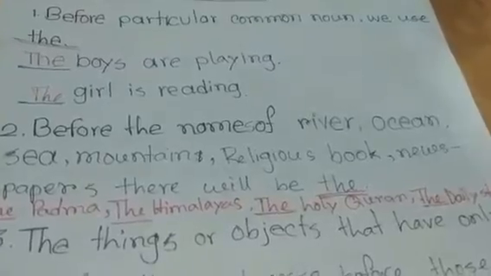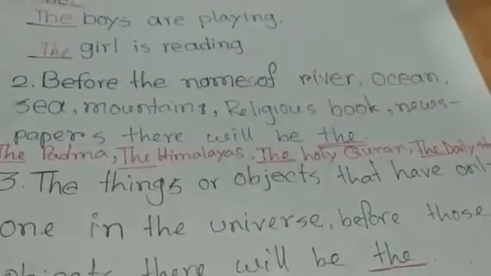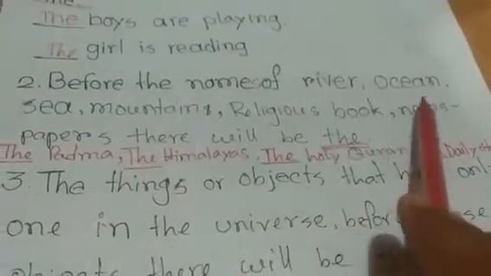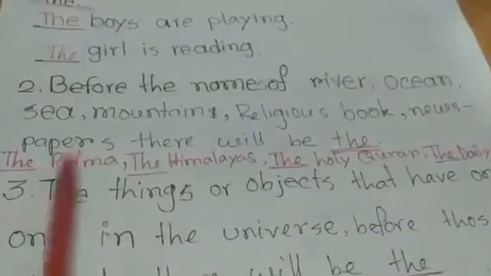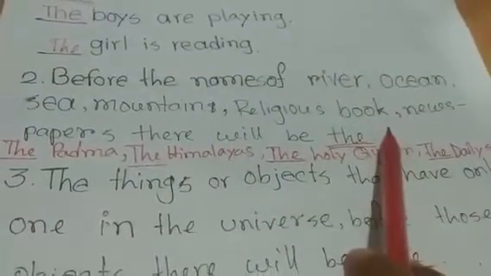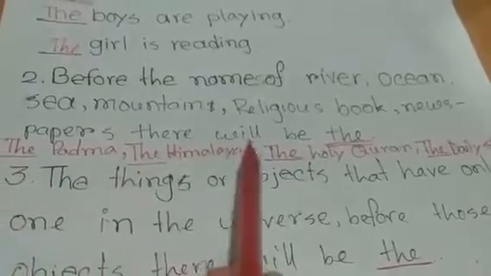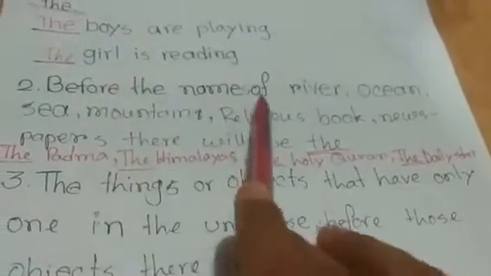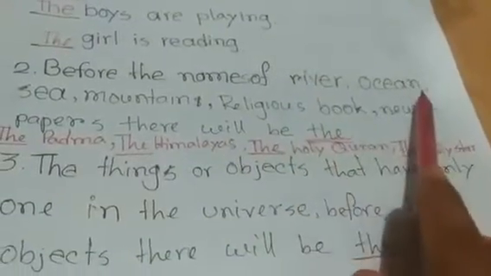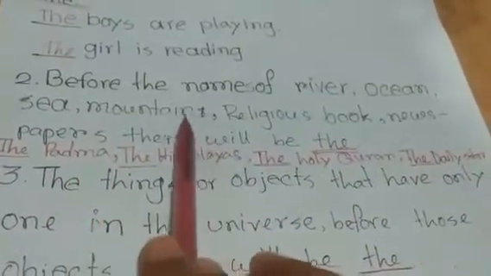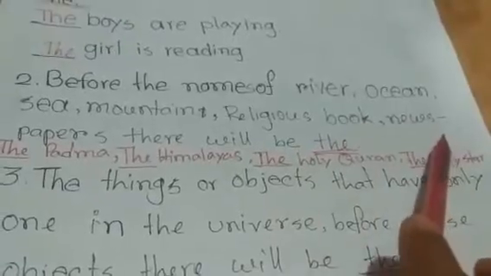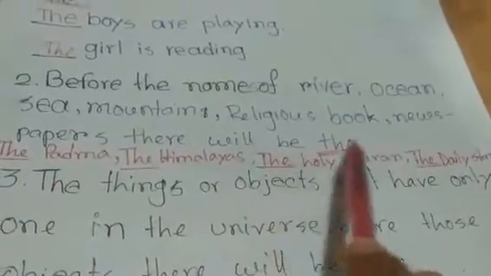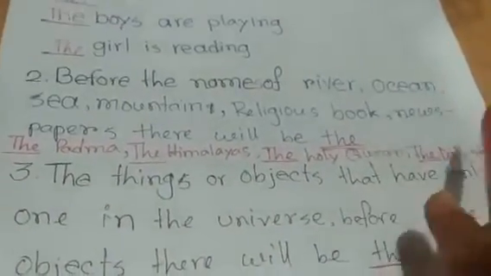Number 2. Before the names of rivers, oceans, seas, mountains, religious books, and newspapers, there will be "the". Okay, I repeat. Before the names of rivers, oceans, seas, mountains, religious books and newspapers, there will be "the". Just remember it.